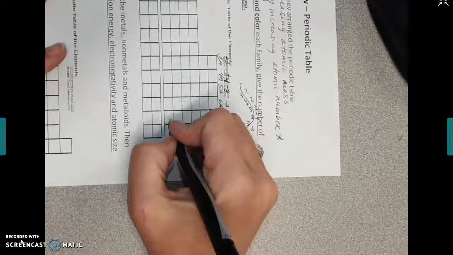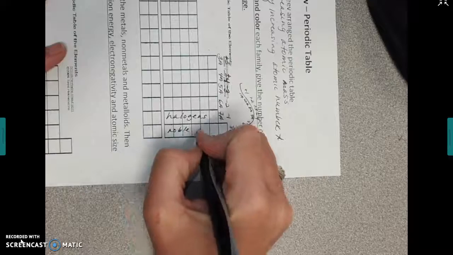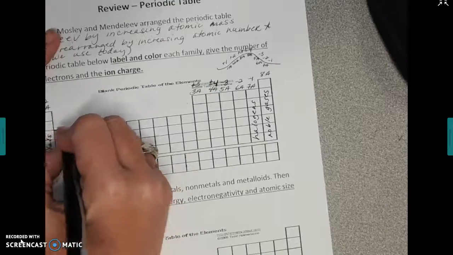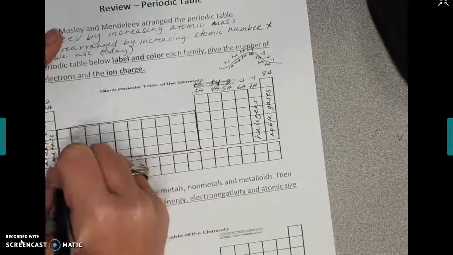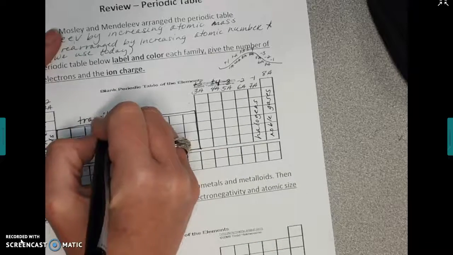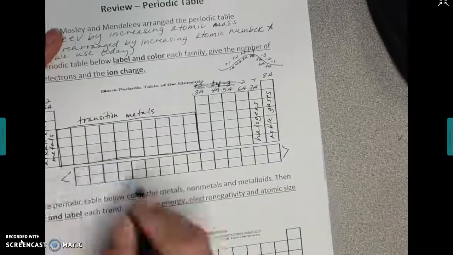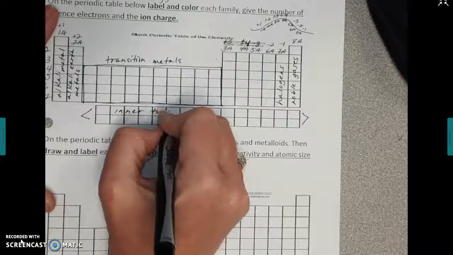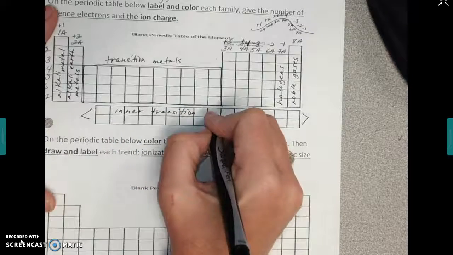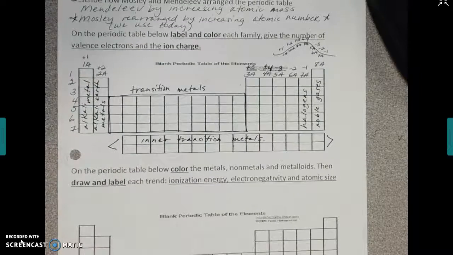The next group, group 7A, are called the halogens. Then last but not least, the noble gases. Okay? This big block, which we're going to learn next week, is called the D block. What is this group? The transition metals. And the ones at the bottom, these are called what? The inner transition metals. Okay? Any questions over that?